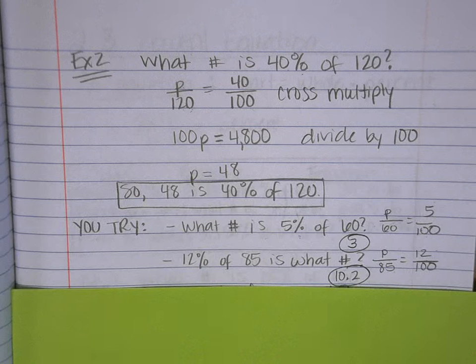85 times 12 divided by 100. Did you get it, Josh? Yes, I got it. Okay. Jeez, just put it in. All right.